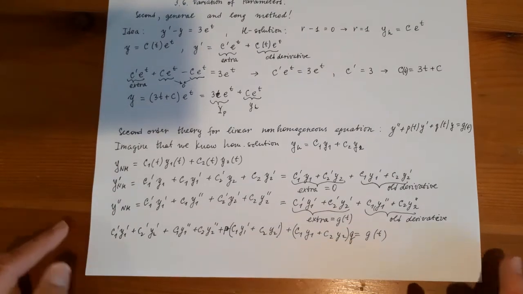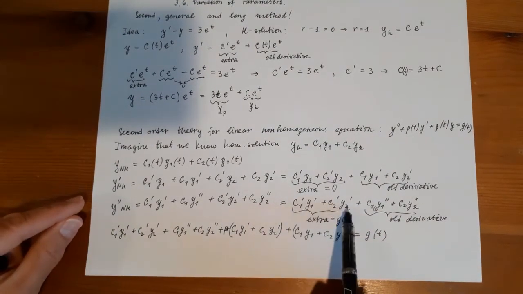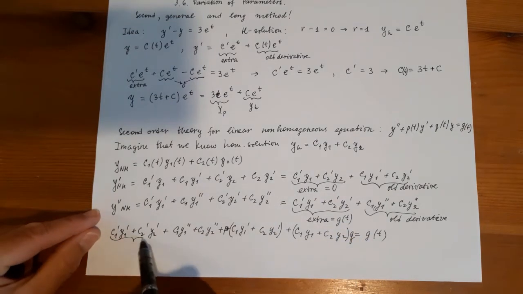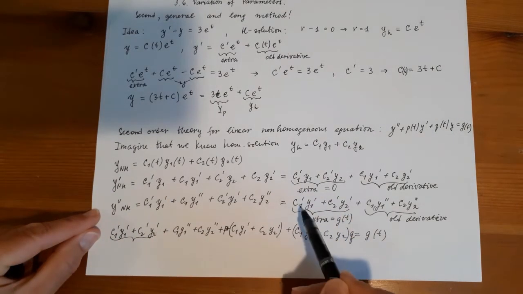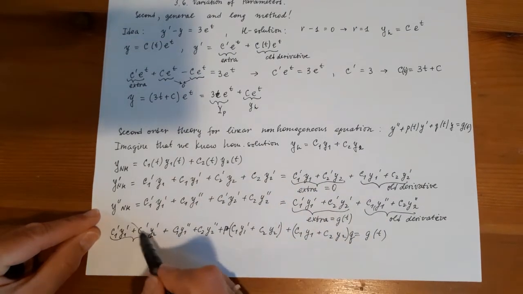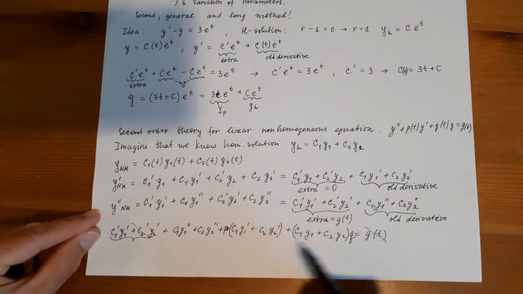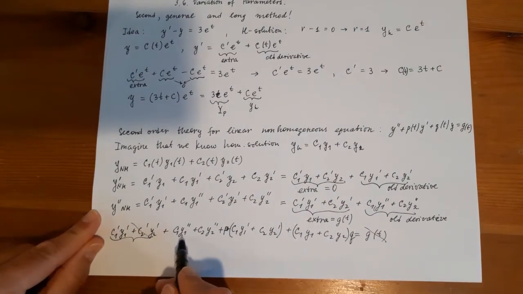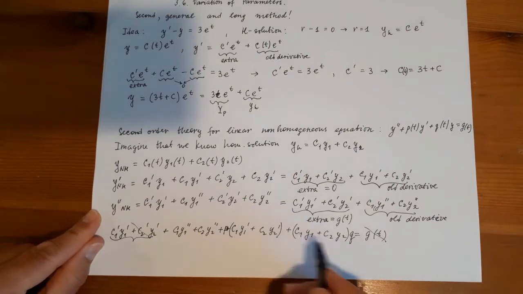What I'm going to do, guys, because I set my extra to g of t, I said already, well, let's find the C1 and C2 such functions that it's equal to g of t. It's going to cancel this and this. What is going to happen here? I'm going to combine terms with y1 separately from terms with y2.